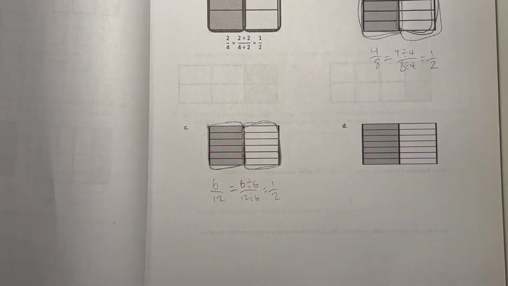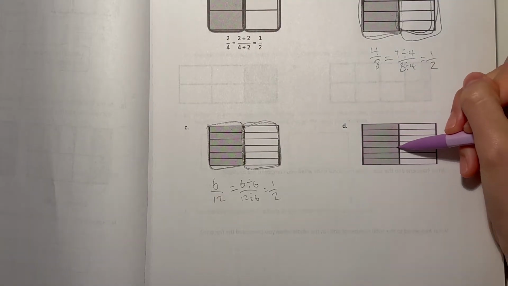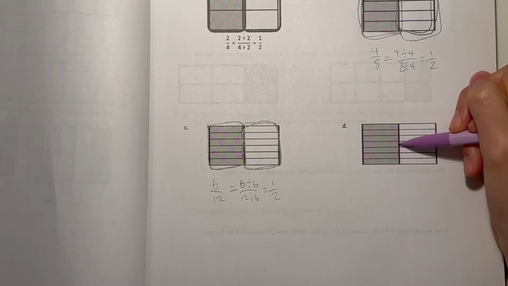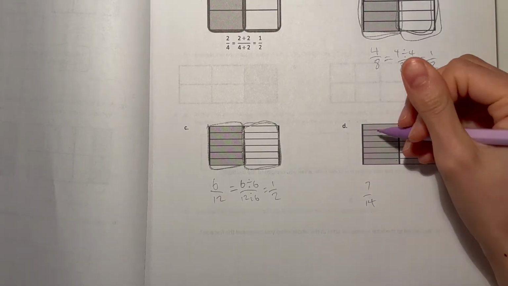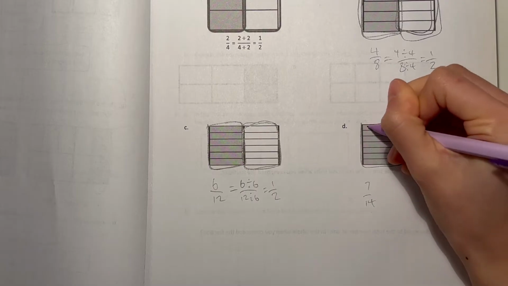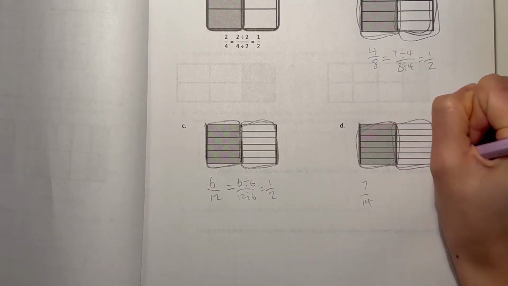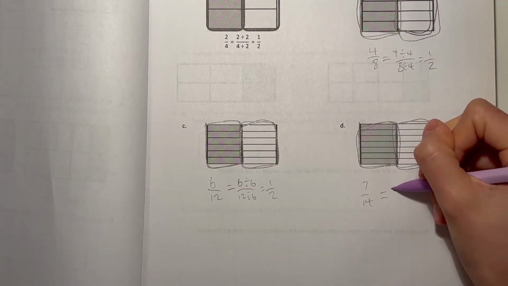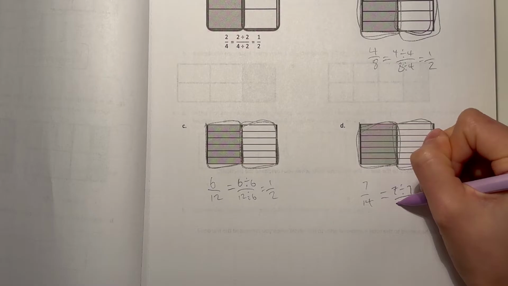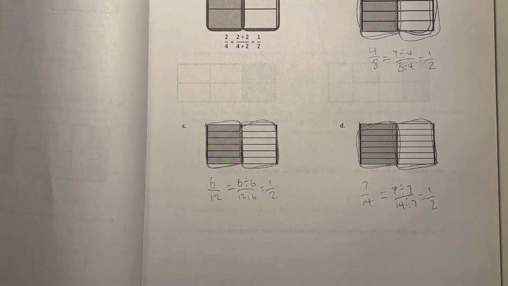You get 1/2. Alright, now D. This is 7/14. And if you draw a little box around it, now it looks like 1/2. So, to get to 1/2, divide by 7, and you get 1/2.